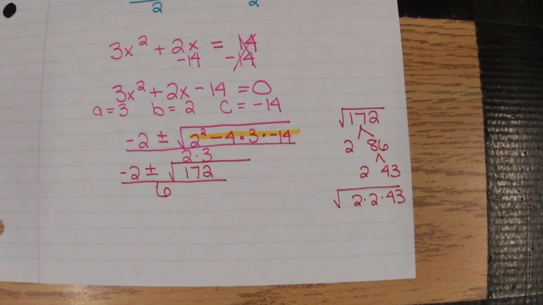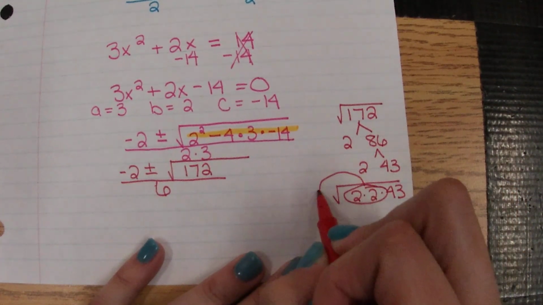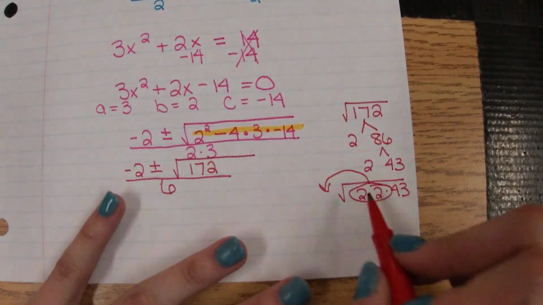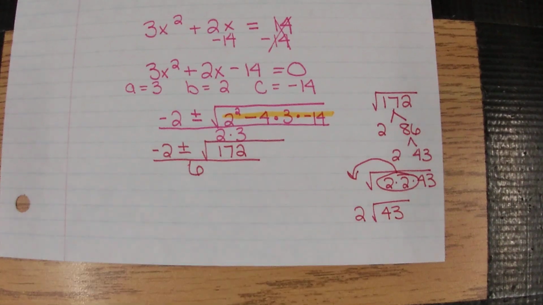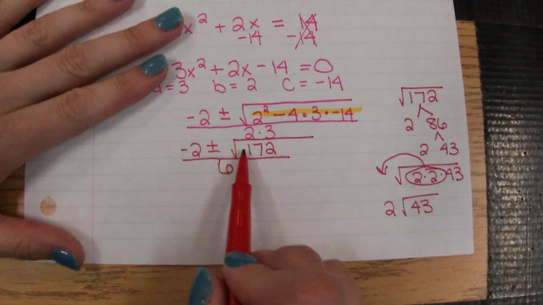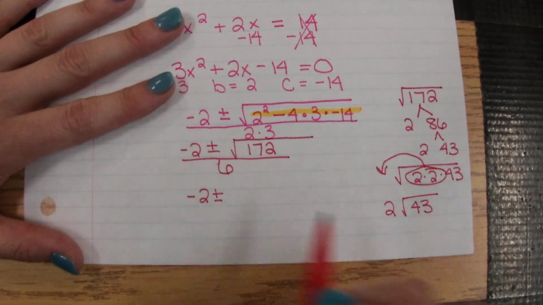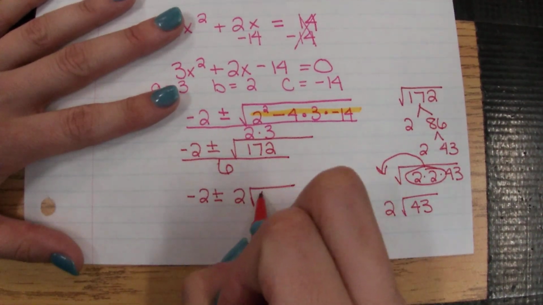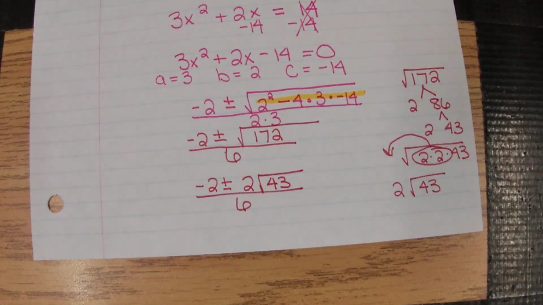Okay, now we're going to look for pairs. So I see a pair of 2s. I'm going to pull that pair out here in front. So I now have 2 square root 43. Okay, so that 2 square root 43 is the same thing as the square root of 172. So I have negative 2 plus or minus 2 square root 43 all over 6. So now we've had a lot of steps, but they're all things that we've done before, so nothing new.